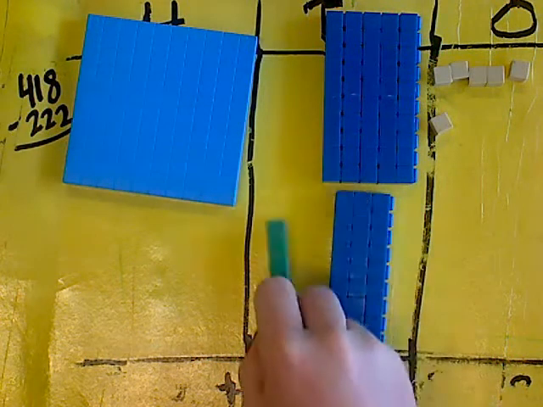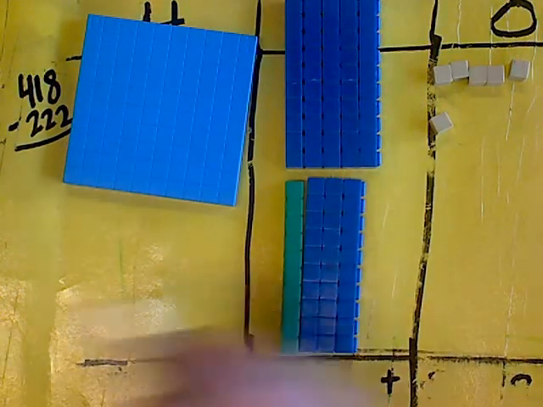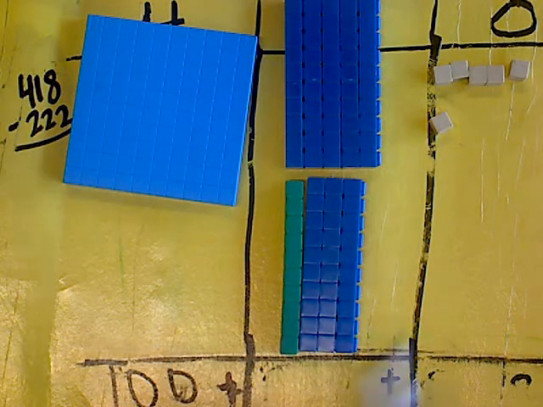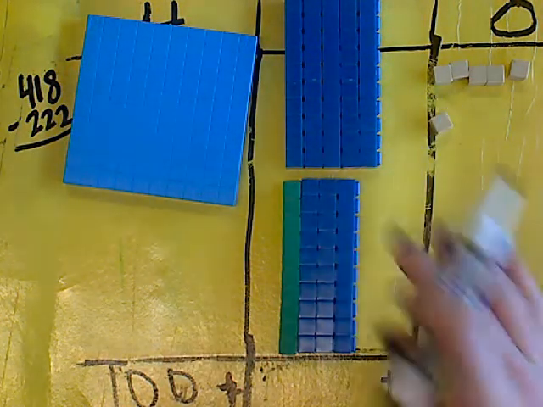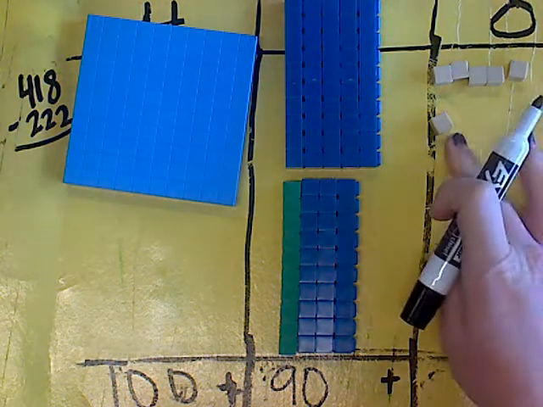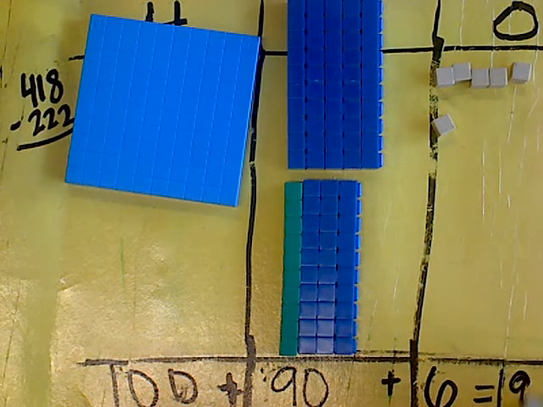I'm going to fix my tens so that I can easily count how many are in that 10 frame and within those tens. I have 100, which has a value of 100. I have 9 tens, which have a value of 90. And I have 6 ones, which have a value of 6. So my final answer, or the difference, is 196.